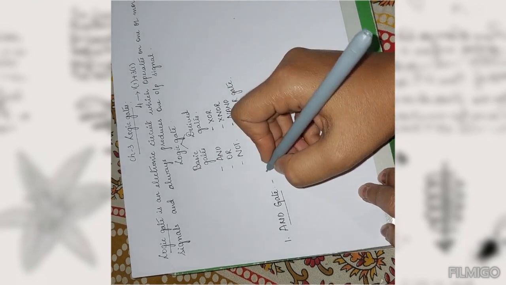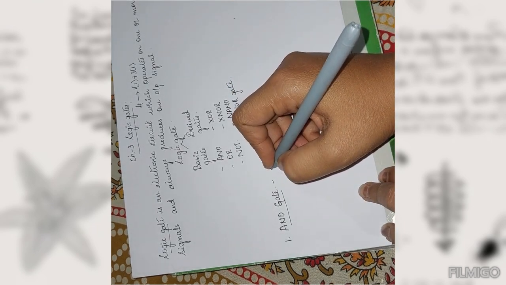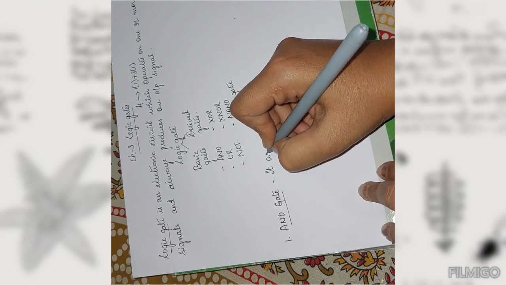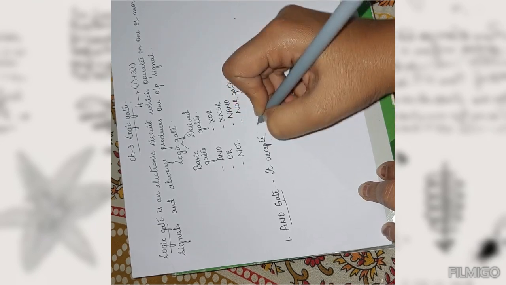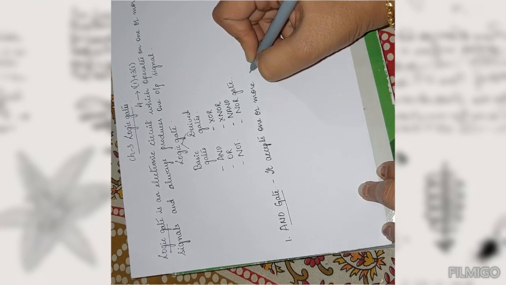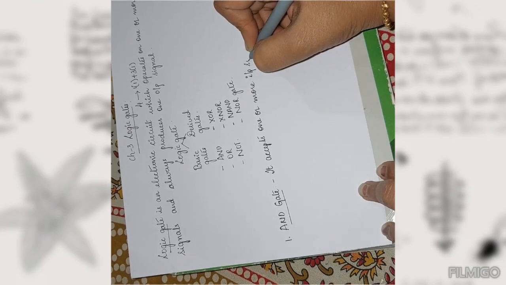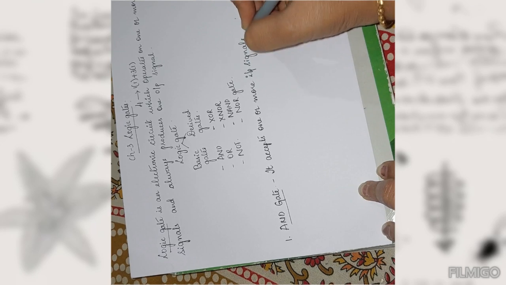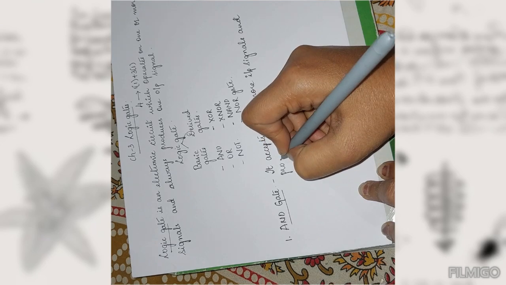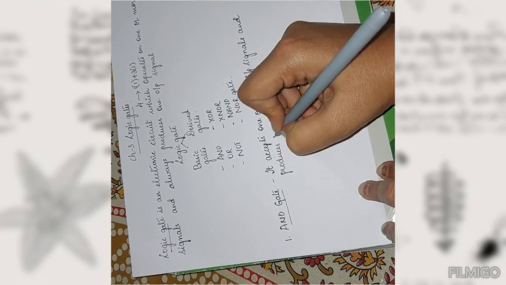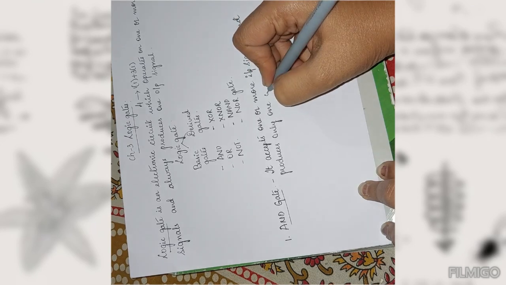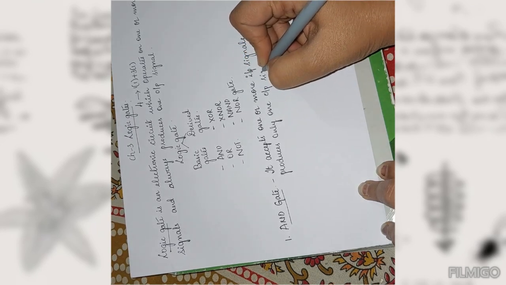It accepts one or more input signals and produces only one output signal.